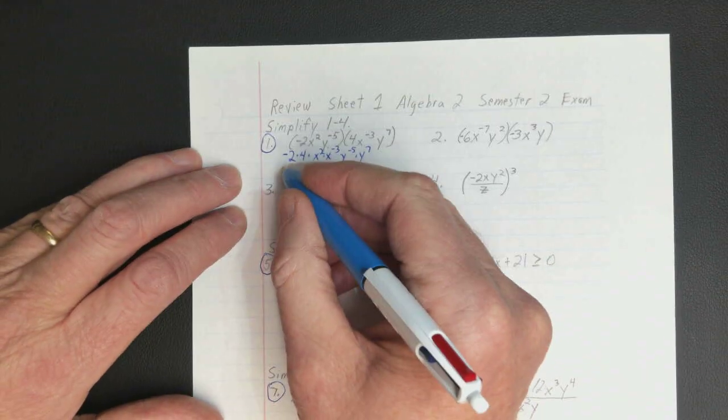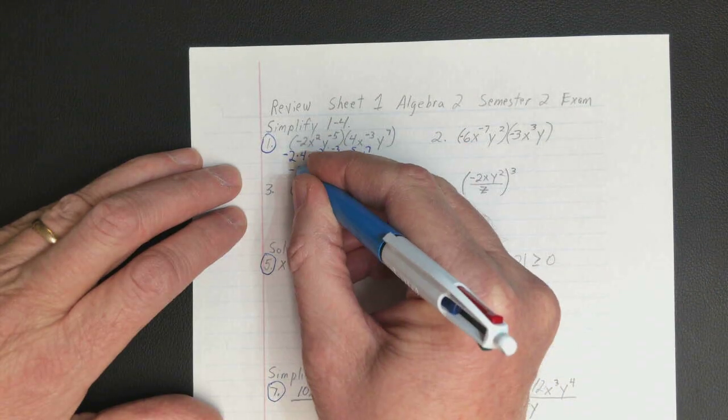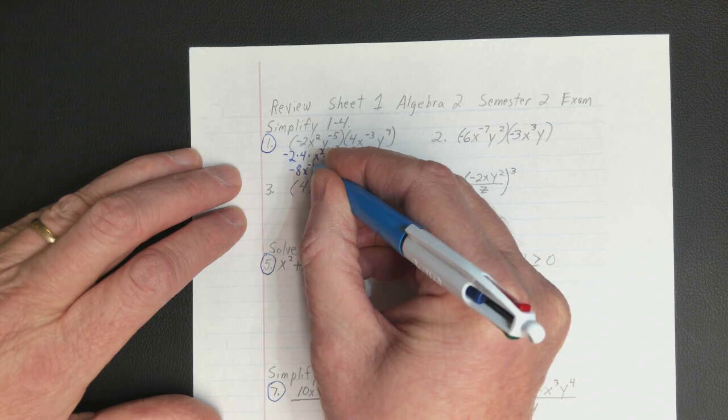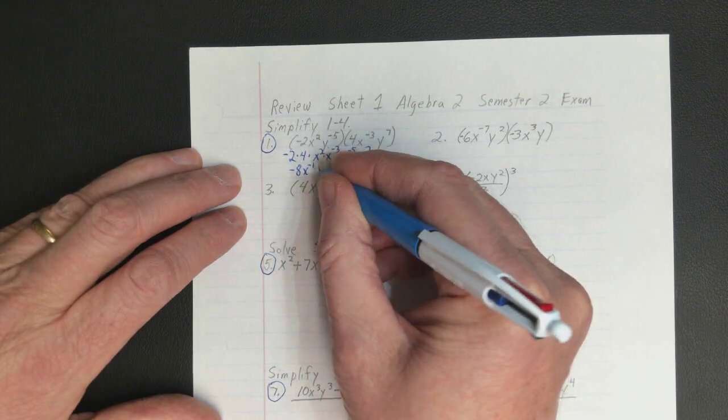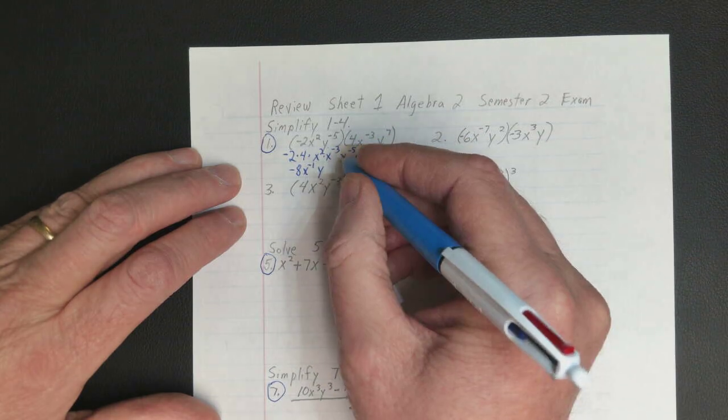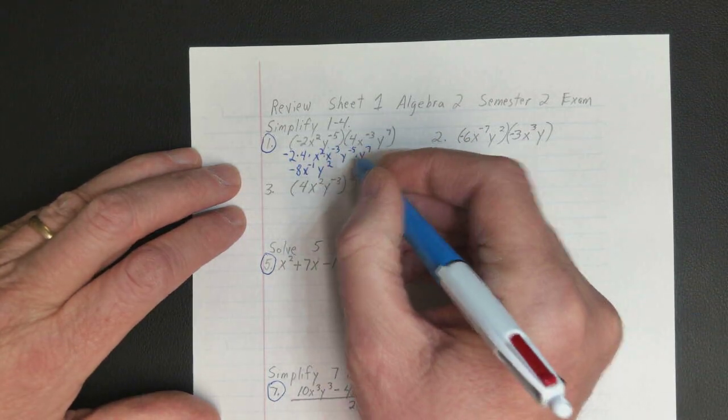And then the coefficients you just multiply. That's negative 8. You add exponents. That's x to the negative first, and then add the exponents for the y, negative 5 plus 7, that is 2. So that's what those are equal.